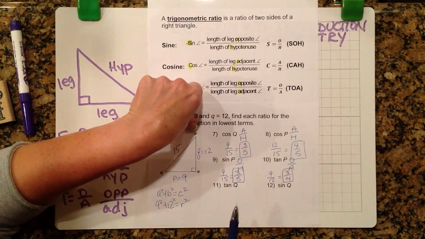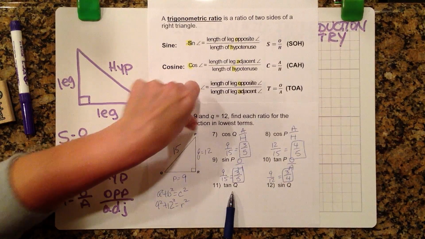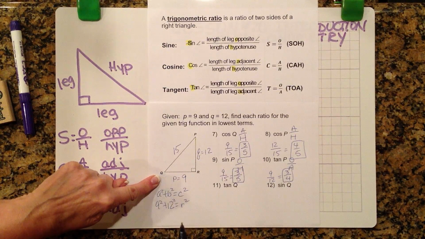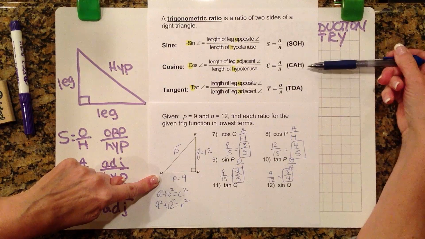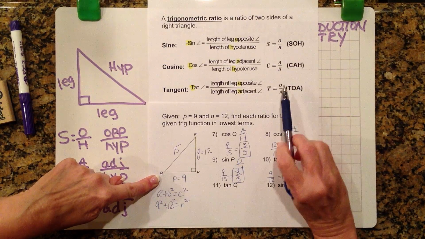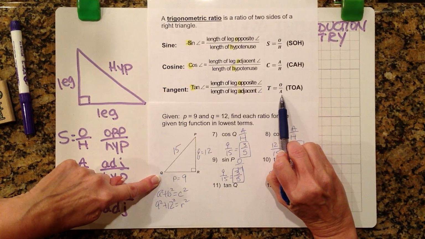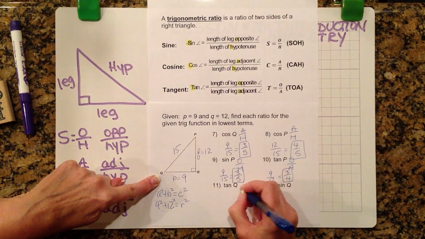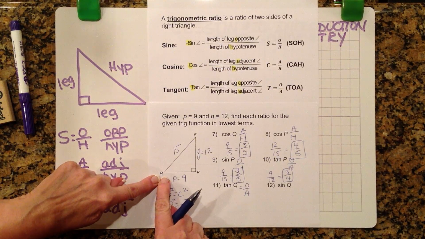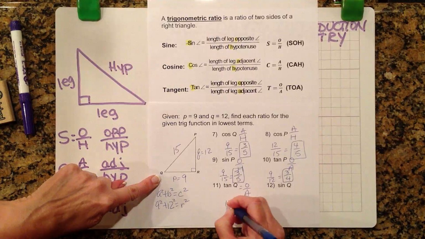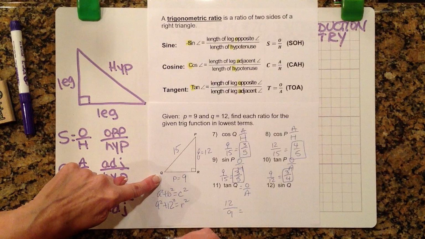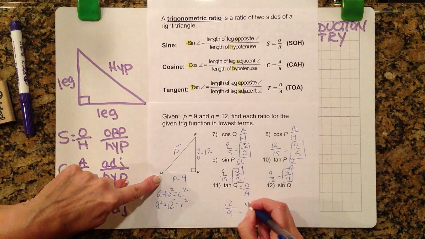Alrighty. Let's do one more. The tangent of Q right here. So in relation to Q, what is tangent? You need to know your SOHCAHTOA. Okay, tangent is TOA. It's the opposite side over the adjacent side. So tangent is going to be opposite over adjacent. So in relation to Q, what is my opposite side? It's going to be 12. And then what's my adjacent side? It's going to be 9. 12 over 9. I can reduce that by 3 and get 4/3.